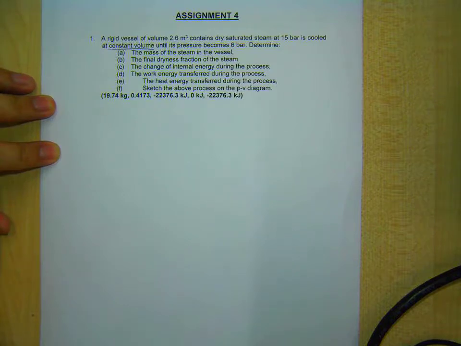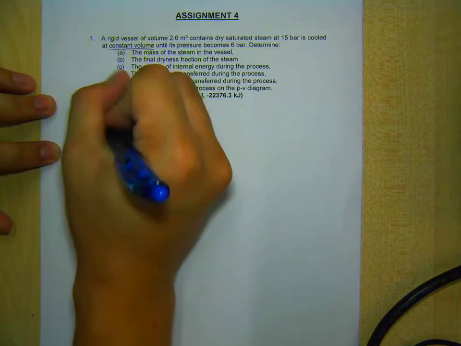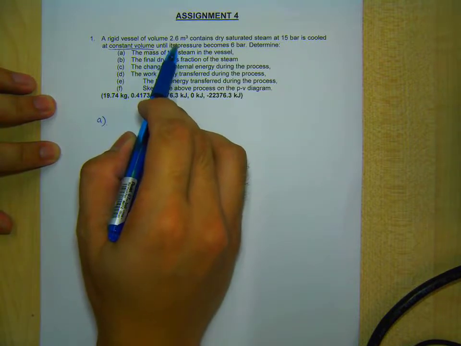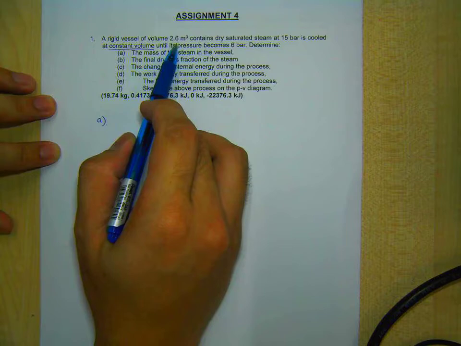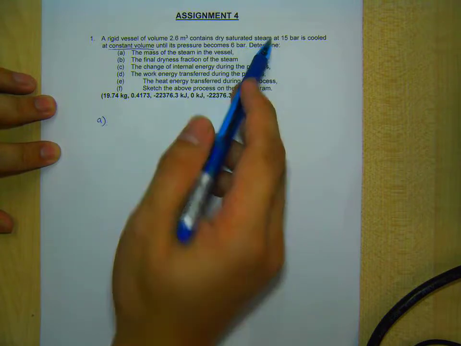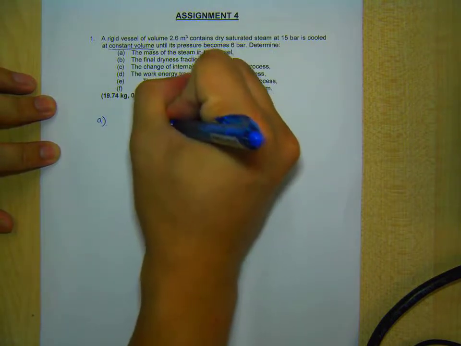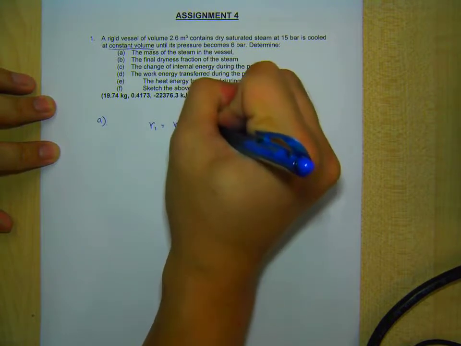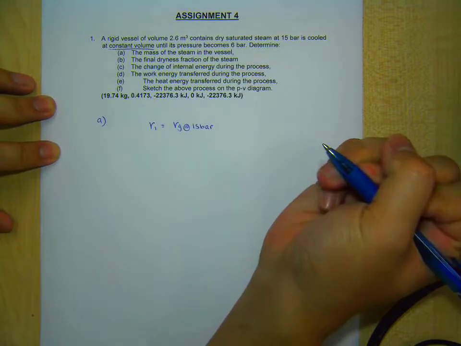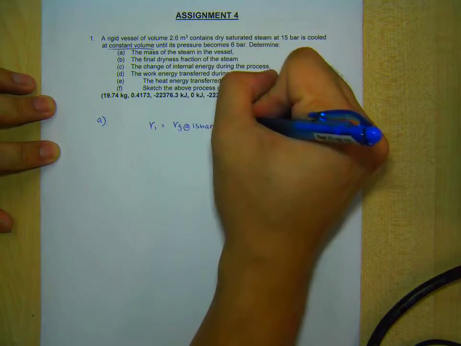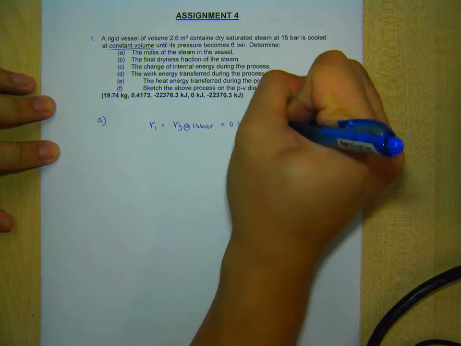So for part A, to get the mass of the system, since we already have the volume, what we need is actually the specific volume. Since it's dry saturated steam at 15 bar, the specific volume will be equal to the Vg at 15 bar. From our table, Vg at 15 bar we will get 0.1317 meter cube per kg.